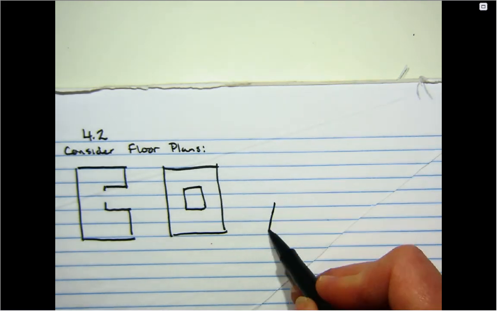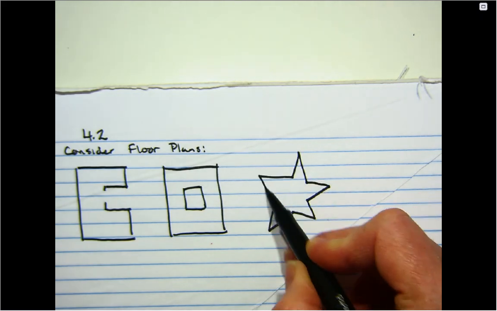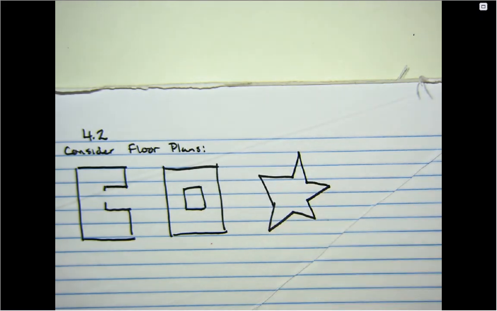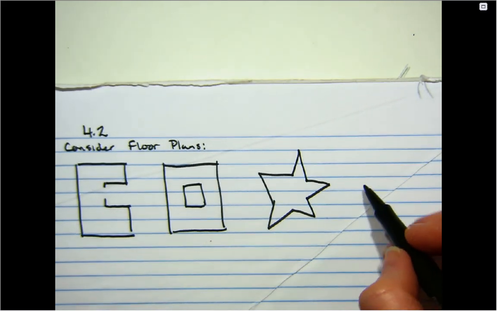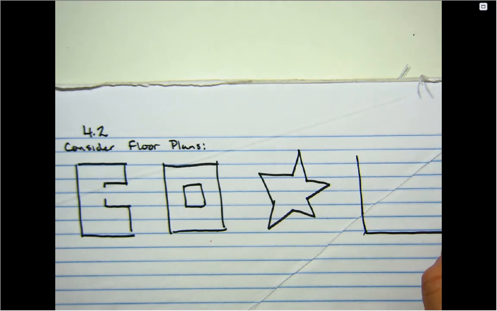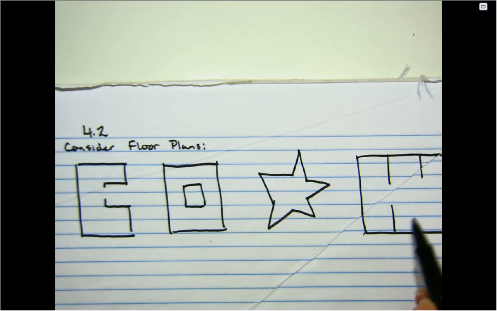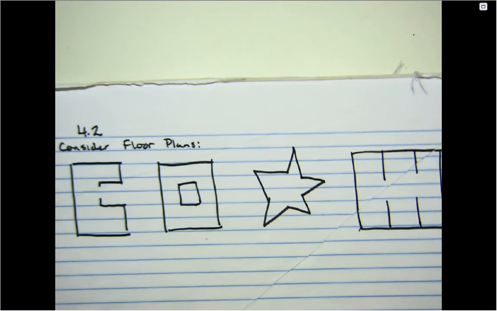The next one is kind of a starburst kind of thing going on. So that's kind of a weird shape. And last we'll look at one I think is the most normal shape. So we'll put a rectangle with some interior walls. I like that one the best.